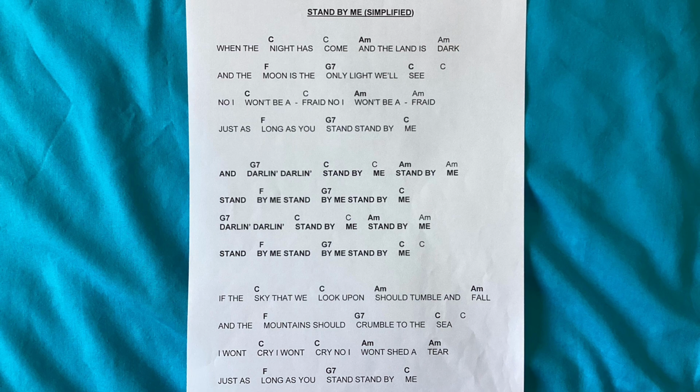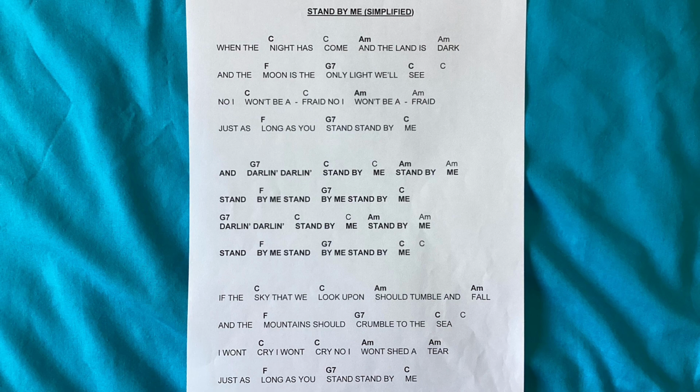I've written it out longhand, but now I've typed it out on my computer and I've typed in the chords where the changes come. But I've tried to simplify the song for my first run through. So I've written when the night has come, and there's no need to change chords there. It's the same chord, but it's a bar, a bar of music. It's when the night 2, 3, 4 has come 2, 3, 4, A minor and the land 2, 3, 4 is dark 2, 3, 4, and the moon 2, 3, 4 is the only 2, 3, 4, light we'll see.